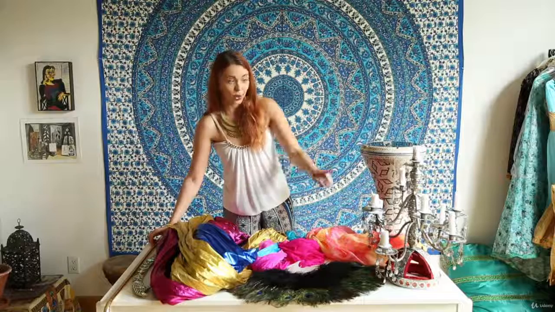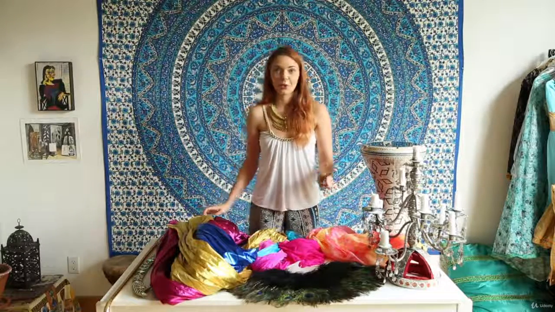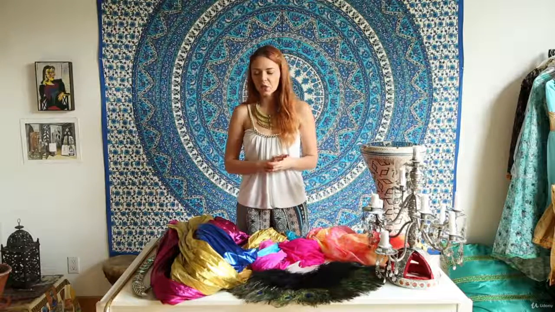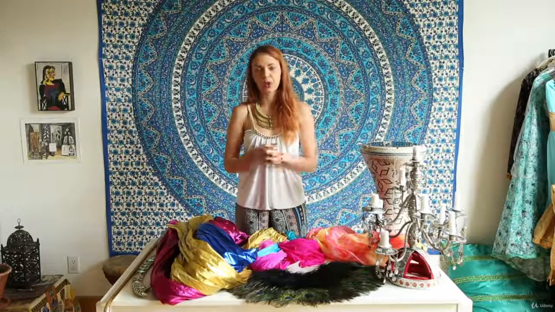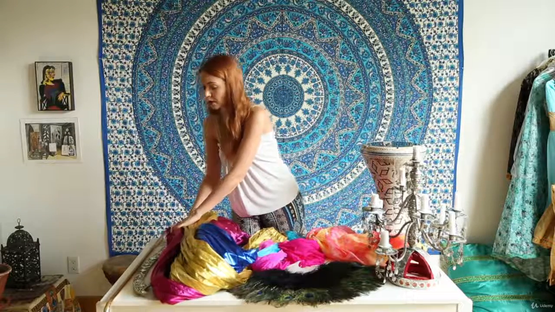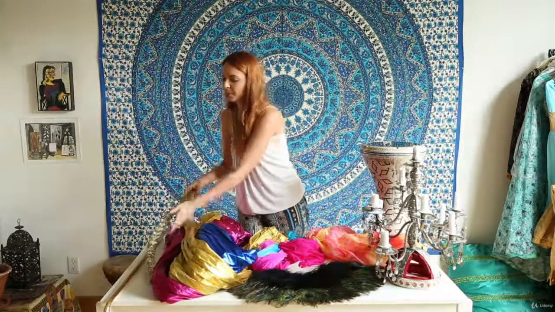The rest, except Shamadan, but Shamadan I'll leave for our dessert for this video. But all other props are sort of a fusion kind of props that are not really typical for traditional ballet dance.